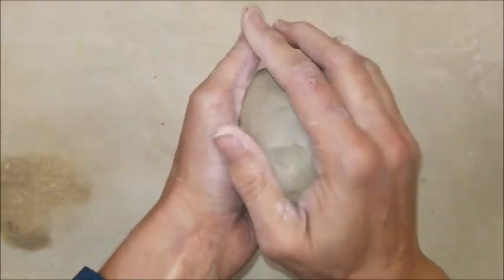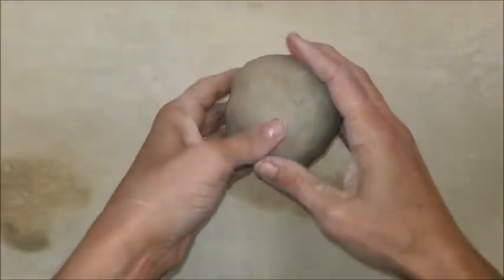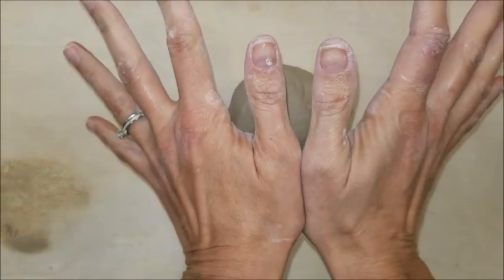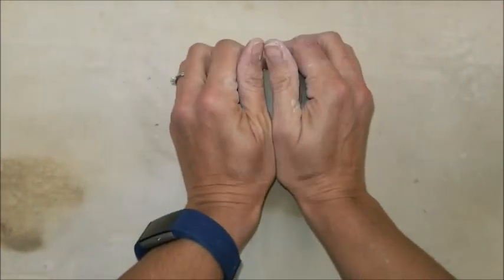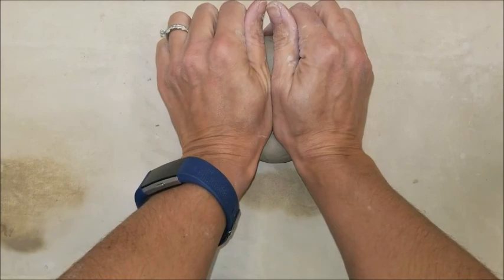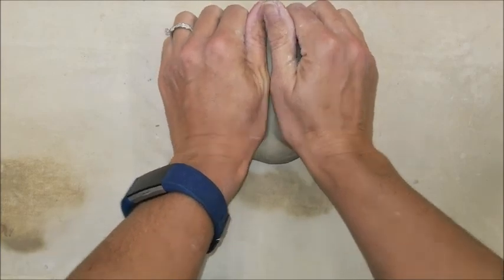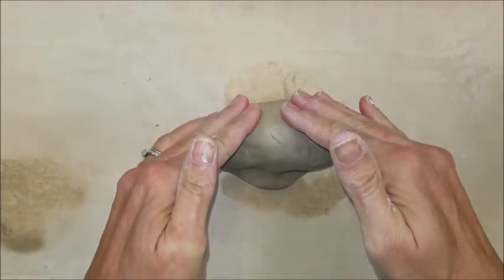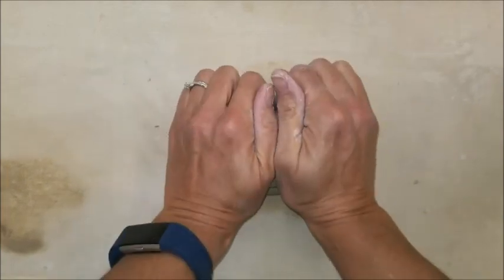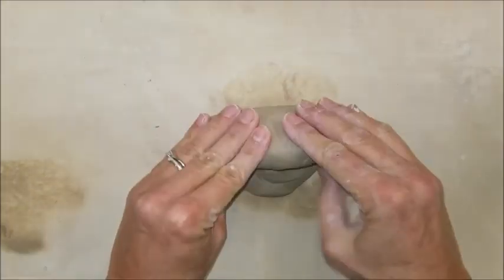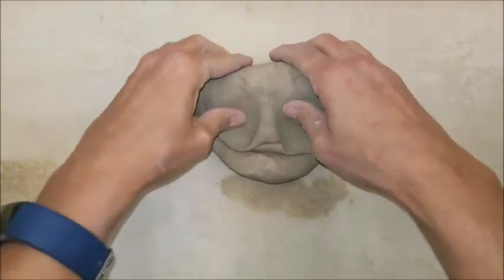You wedge the clay by forming it into a ball, placing your hands together like a butterfly, and pressing down and forward with the heel of your hands. And then you pull back with your fingertips. Down and forward and pull back. Down and forward and pull back.